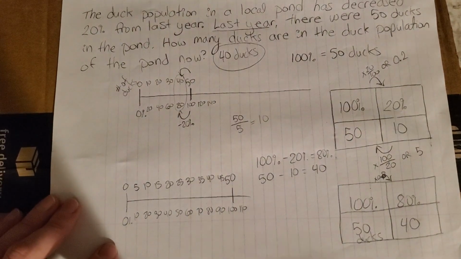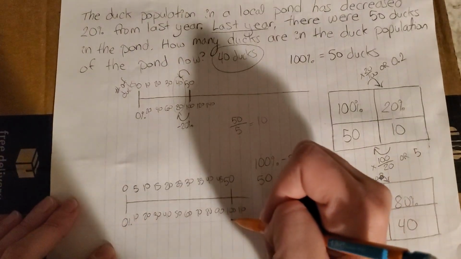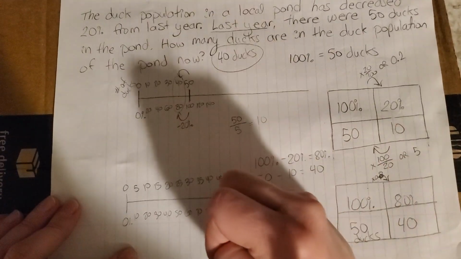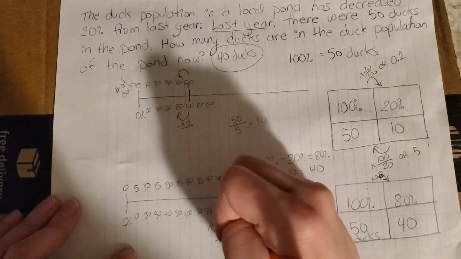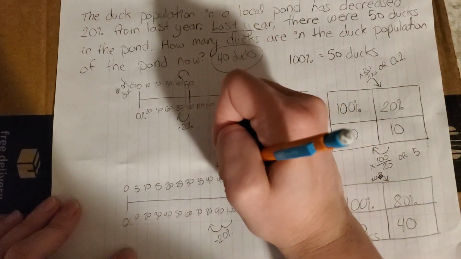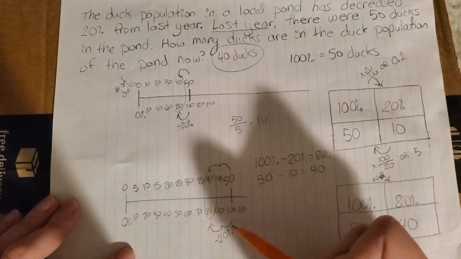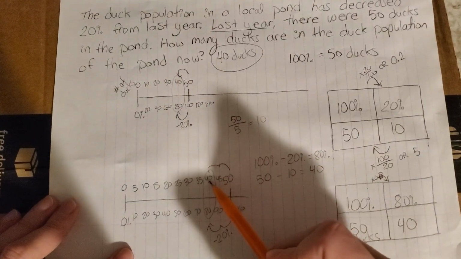If we're doing a 20% decrease now, we have to make 2 hops since they're only going to be 10% each. So we're going to do 2 hops at the top. And again, we still get that after a 20% decrease, we're left with 40 ducks.